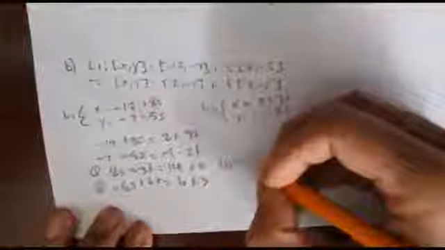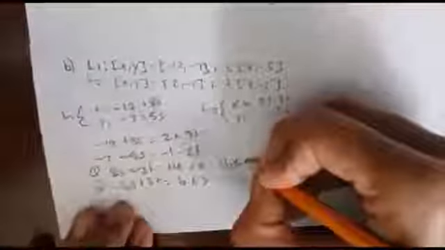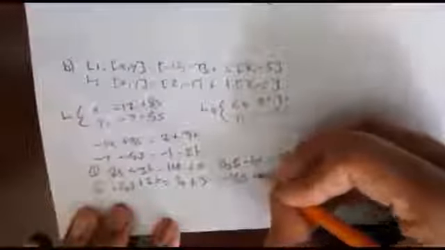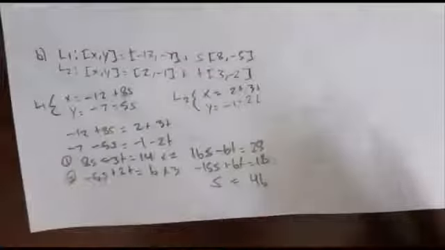And that should give us 16s minus 6t is going to be equal to 28, and negative 15s plus 6t is going to be equal to 18. Now we're going to have s is going to be equal to 46. Now that we have s, we already know that there's going to be one solution. So now we can find t. So we'll use any equation. This time we'll use 2.